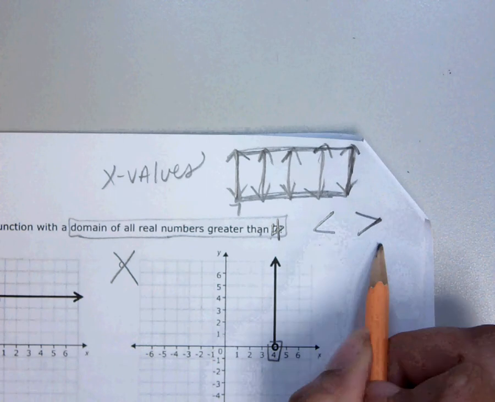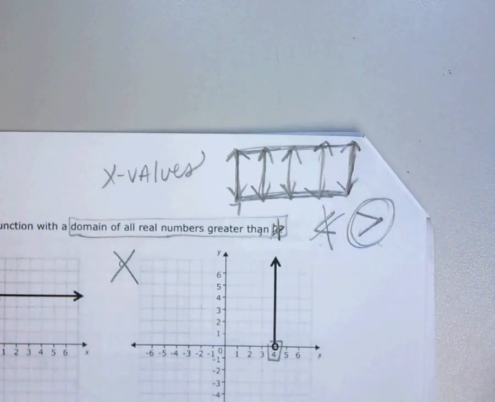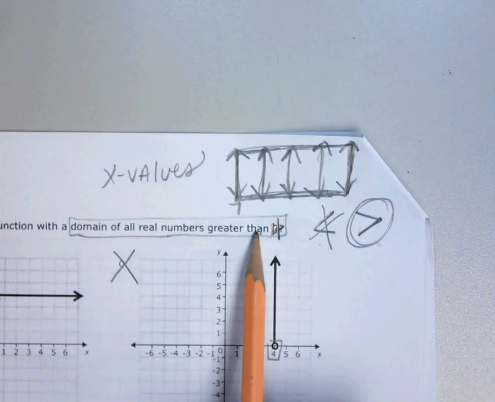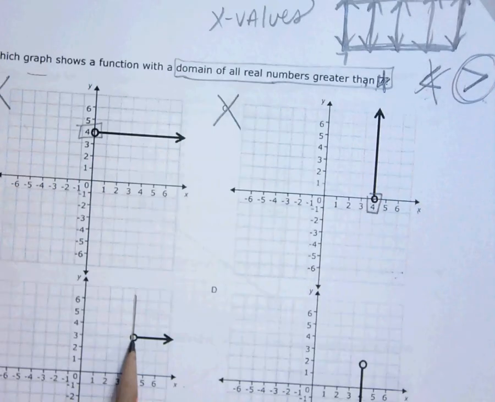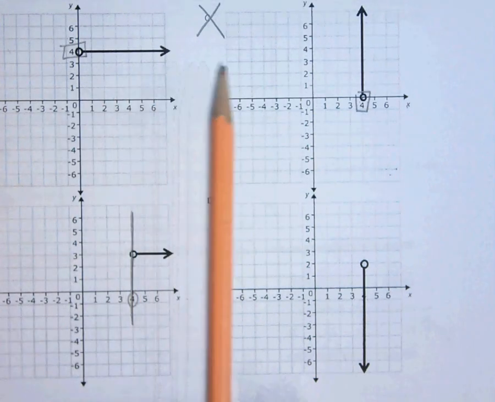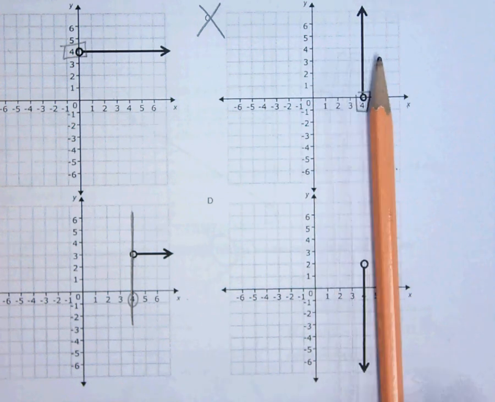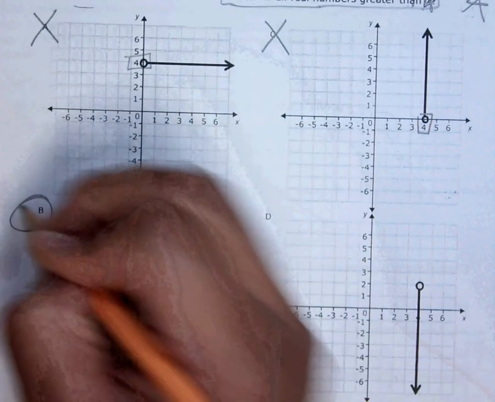That's my less than. That's my greater than with no line under it. And it says greater than, so that means I should have an open circle. Is that moving to the right? Is my arrow pointing to the right, like my jail cell bars? Would the jail cell move? Yes. So B is my answer.